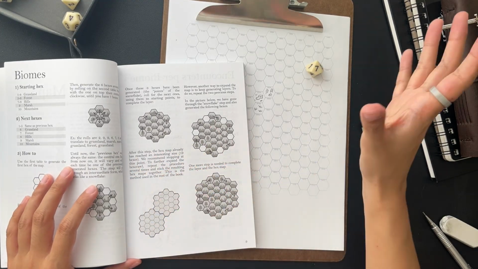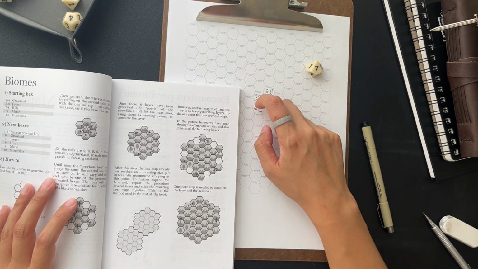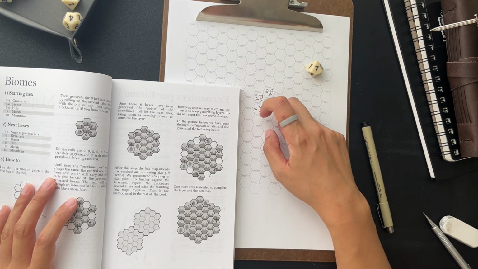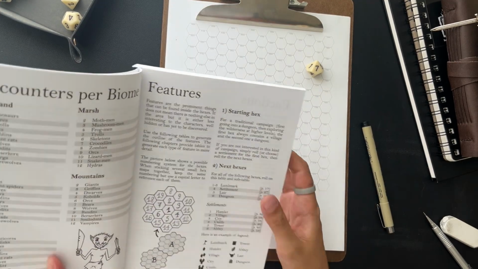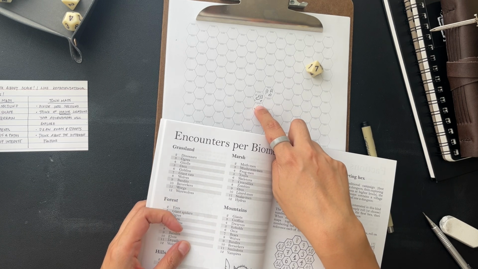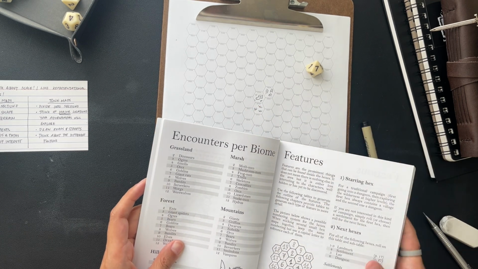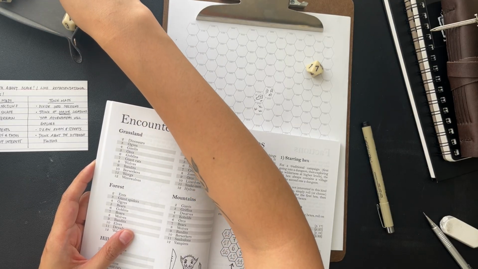As a side note, usually where I start, I roll for the encounter, and then I figure out what's going on in that encounter. For example, let's say this is grasslands. If we start here in grasslands, then we can roll to see what we encounter.